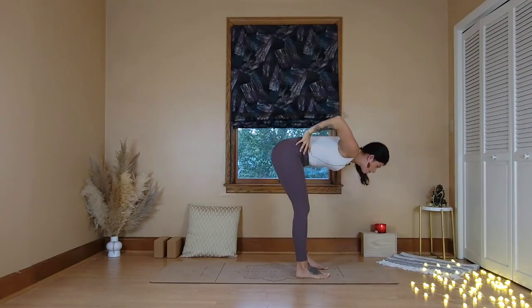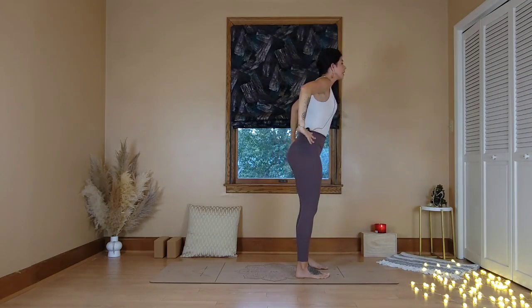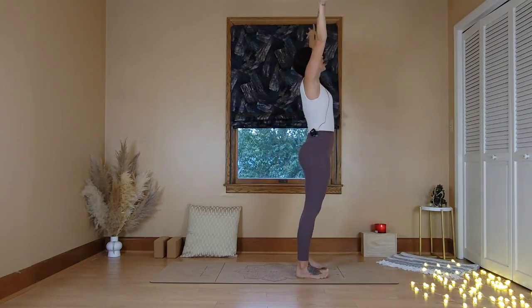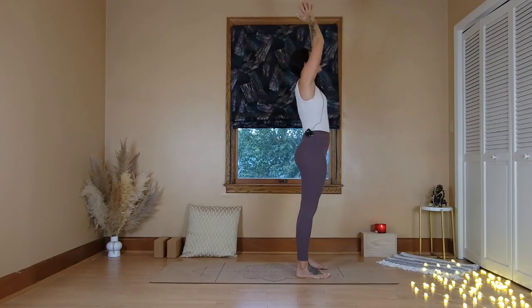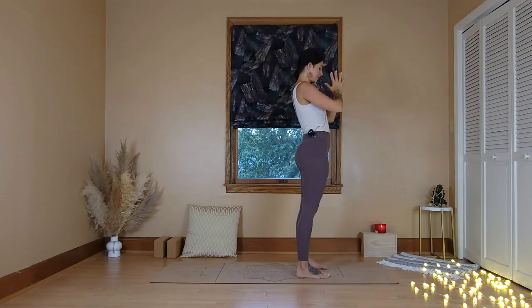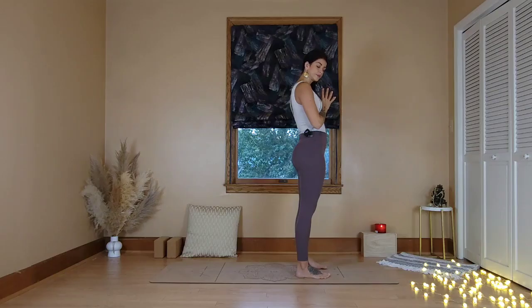Inhale, flat back, come up. Halfway when you're coming up, reach the arms over the head. Again, a gentle back bend, firm your legs. And breathe out to bring the hands like a prayer position through the heart center. Pause in your heart for a moment. Catch your breath. And release the hands down.